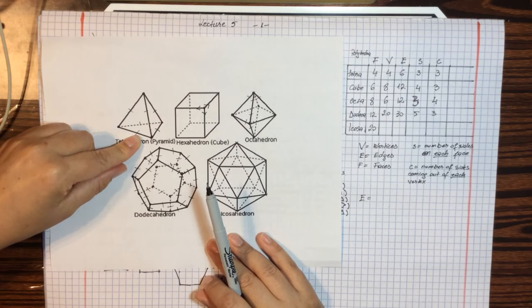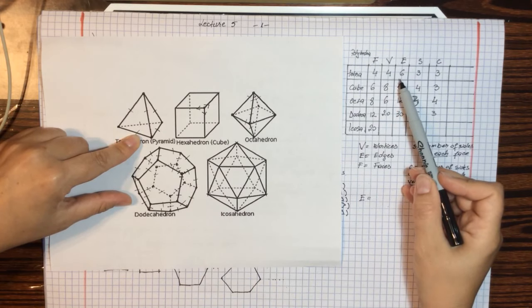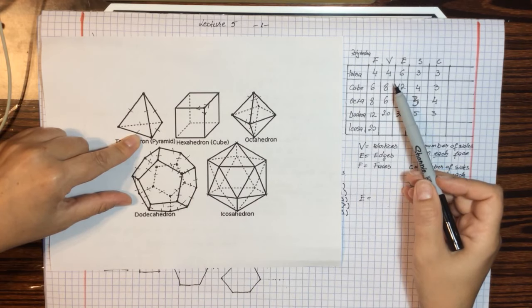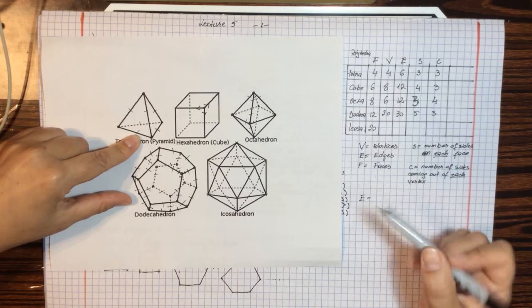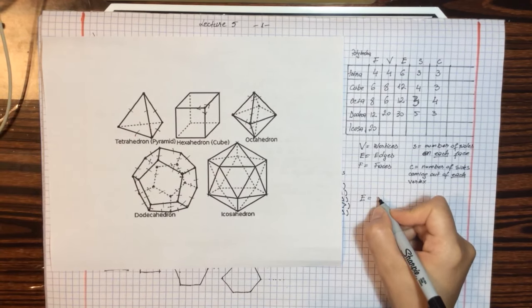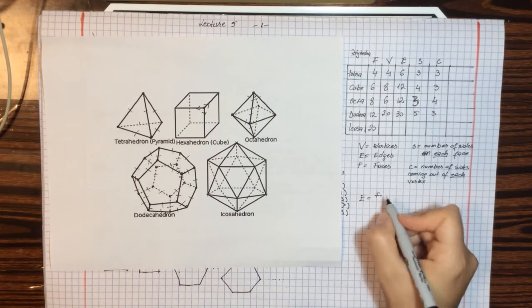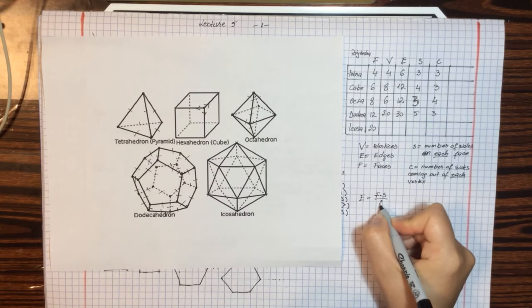So 4 times 3 is 12. I know that the tetrahedron does not have 12 edges, but it has 6. So I need to divide by 2, and then I get 6, and that would work.